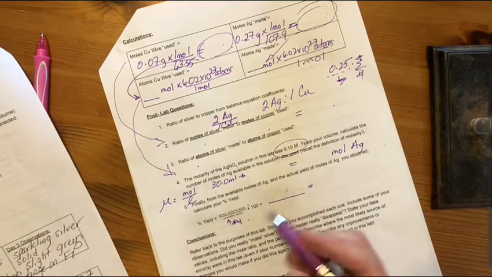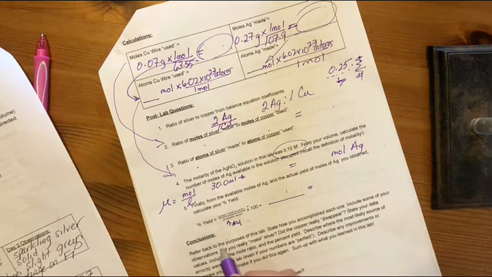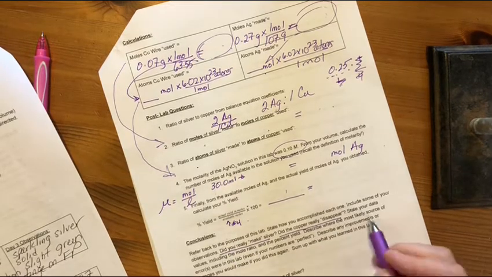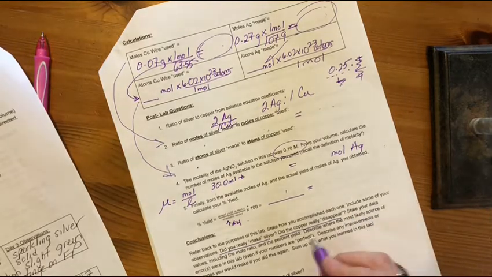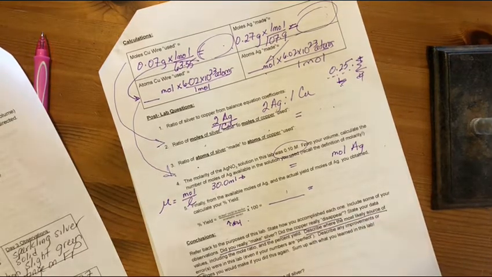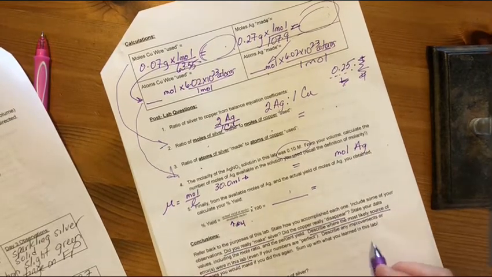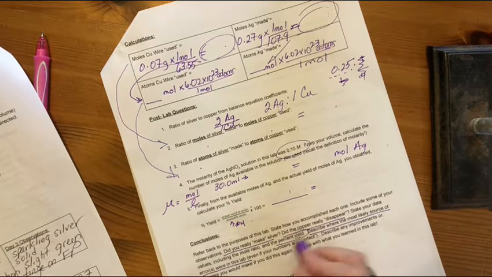I'm going to ask you just to write a couple of sentences. I'd just like you to answer this. Did you really make silver? Did the copper really disappear? Okay, don't worry about going through the whole purpose thing. Don't worry about stating your data. Do think about where I could have made a mistake and not pushing buttons on my calculator. That's human error. Okay, and then go ahead and state your percent yield that you got.